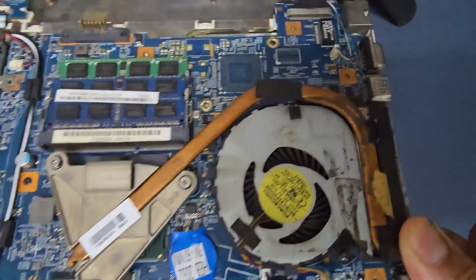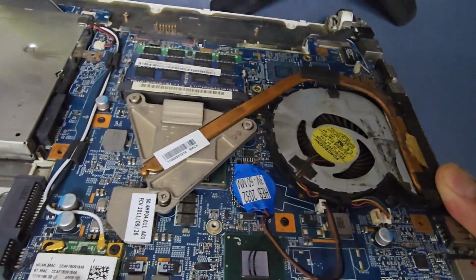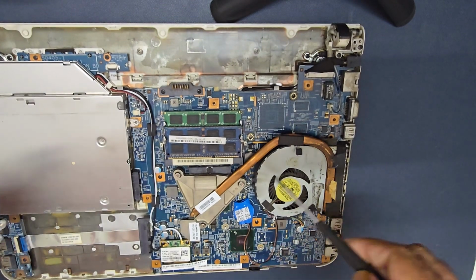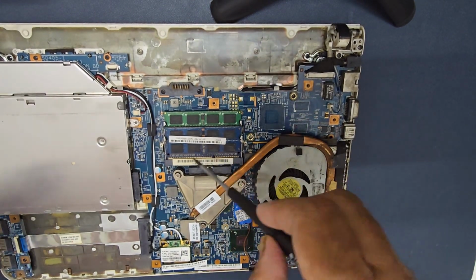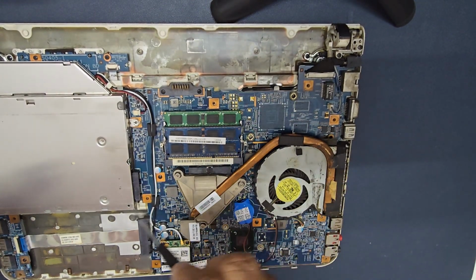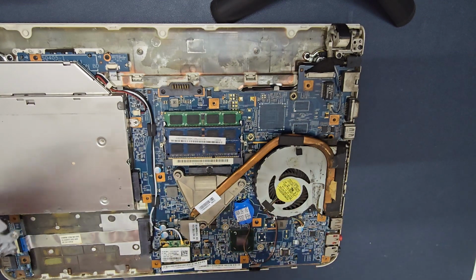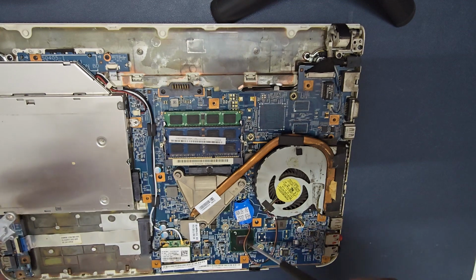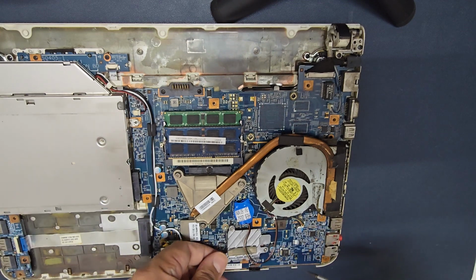Do you see it? Okay. So the chipset is basically like the traffic cop. Now the data that keeps moving from the RAM to the processor to the hard drive, and other components too, all that is monitored by this chipset.